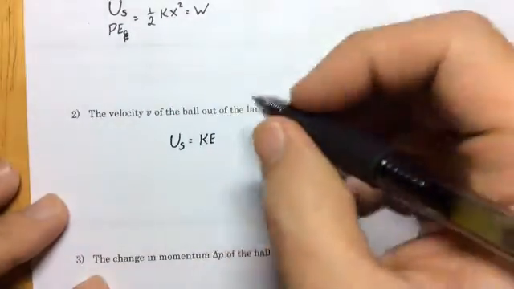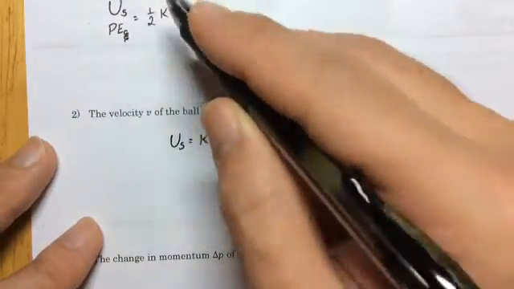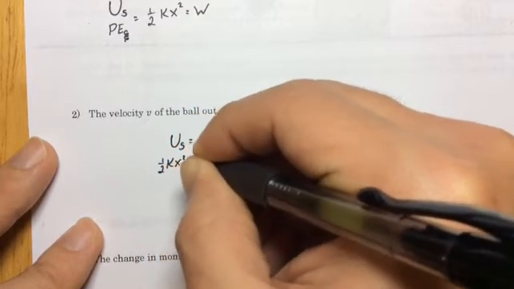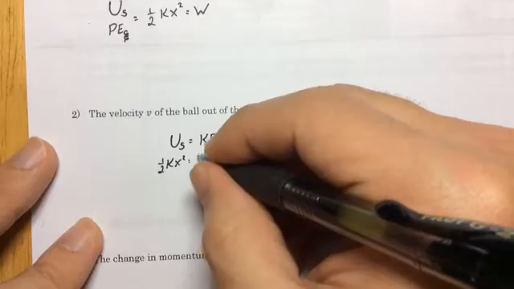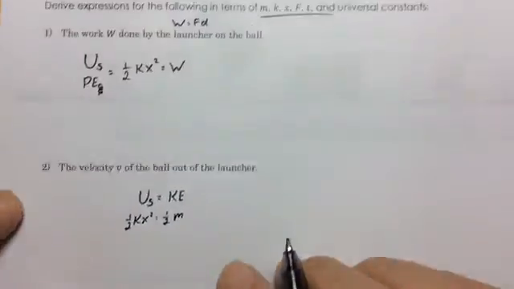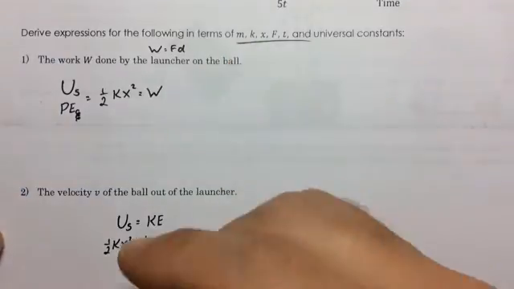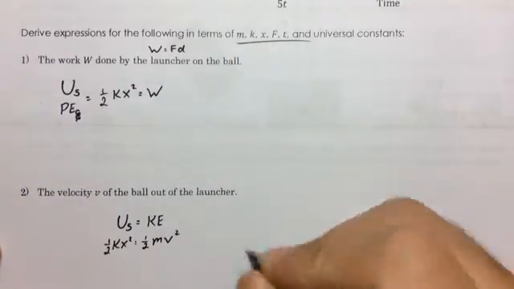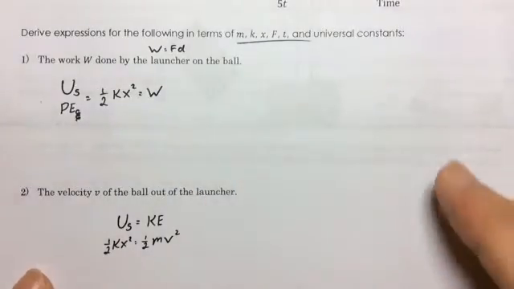All right, so what's the equation for potential energy of the spring? 1/2 kx squared, and then the kinetic energy of the ball is going to be 1/2 m of the ball. And we're using appropriate constants, so m, and then we have v, that's what we want, squared. So just keeping with the variables that we're working with.